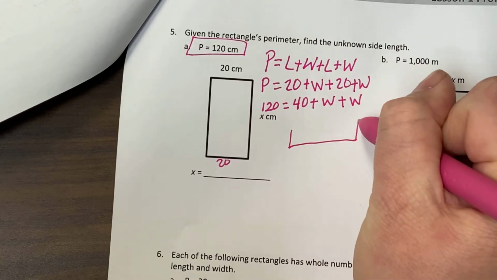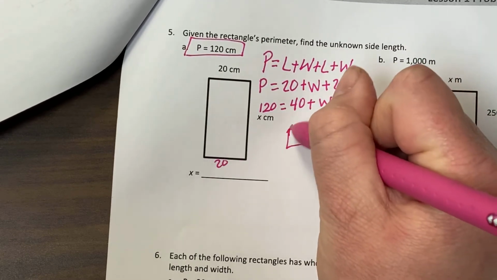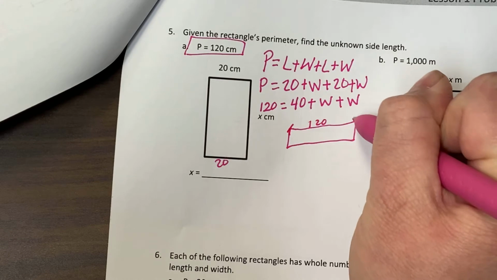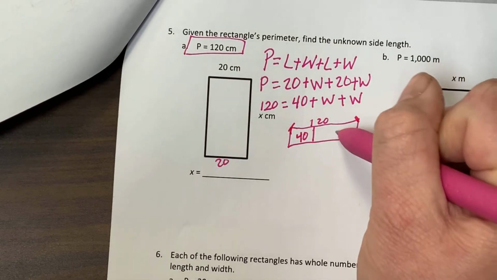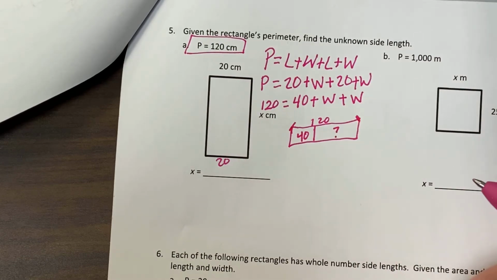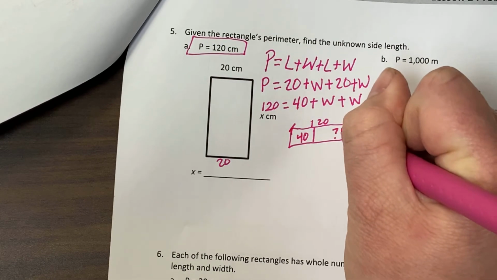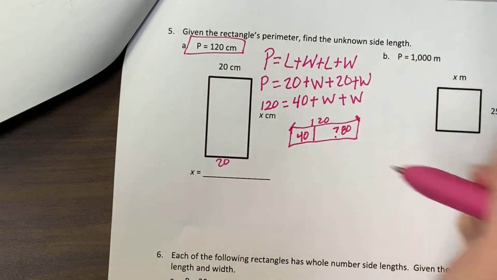If my whole is 120, and I used 40 out of that 120, what I have left is going to be 80, because 80 plus 40 is 120.